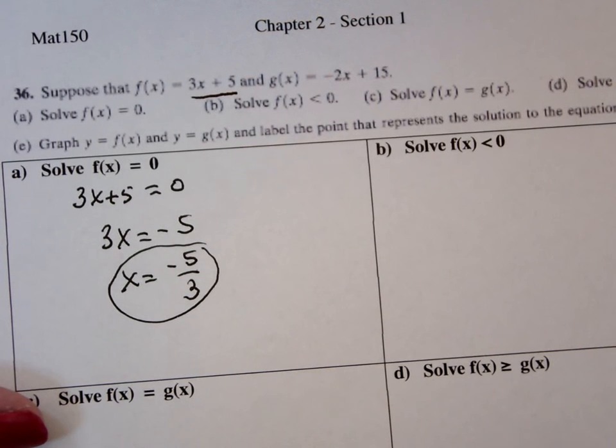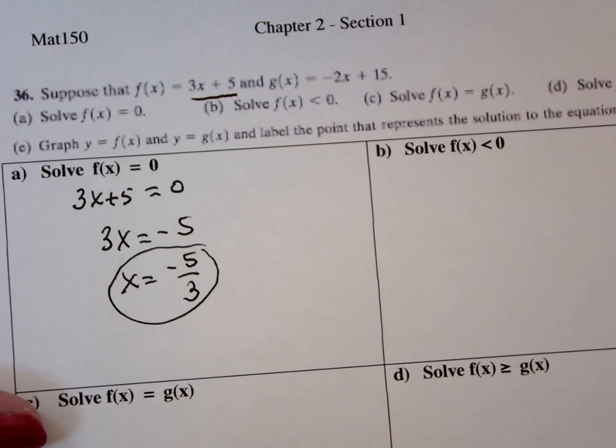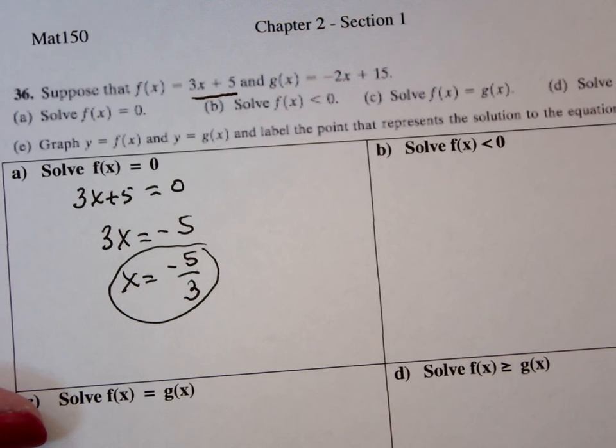What is x when y is 0? If y is 0, that happens to be the x-intercept. They didn't ask me for the x-intercept, but that's what it happens to be.